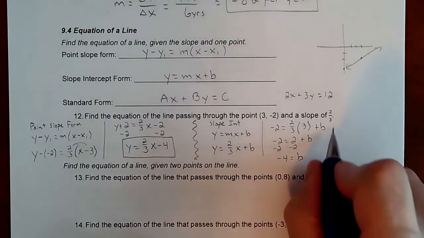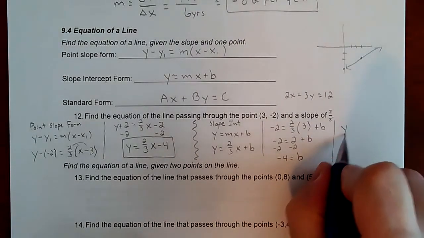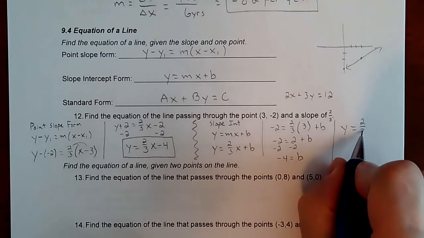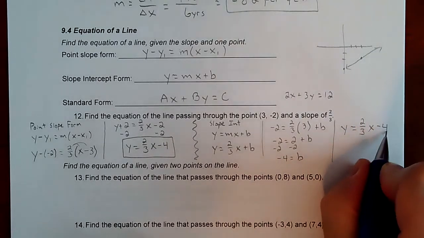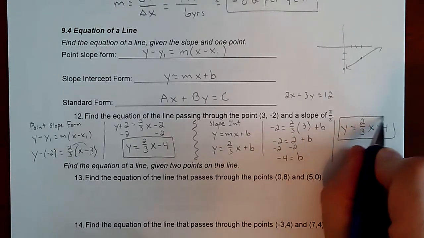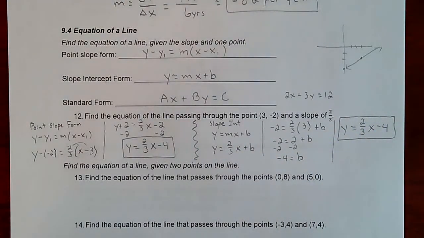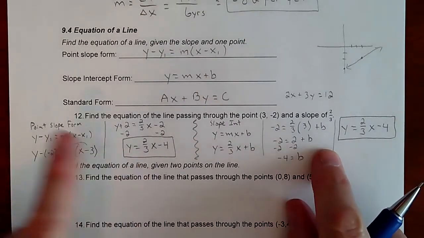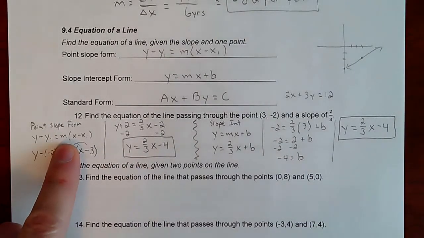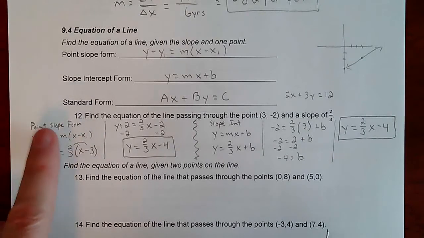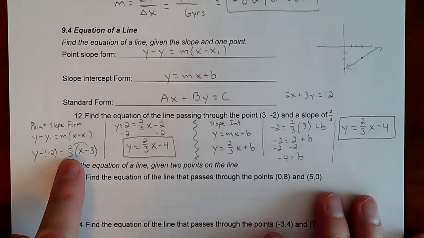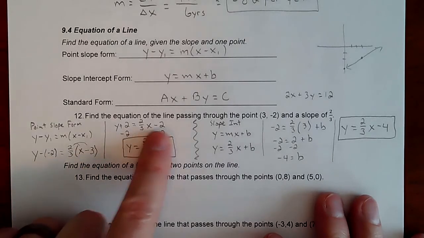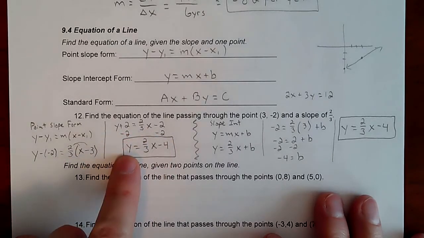So now, take everything that we know. We know our slope is 2/3, and we know our b value is -4. And that is our equation. Okay, so you have 2 different methods. If you want to use this formula, then it's just subbing in what you know. Once you have a slope and you have a coordinate, sub it in, and then your manipulation is always the same. Get rid of your parentheses by doing distribution, and then bumping that piece over to isolate the y.